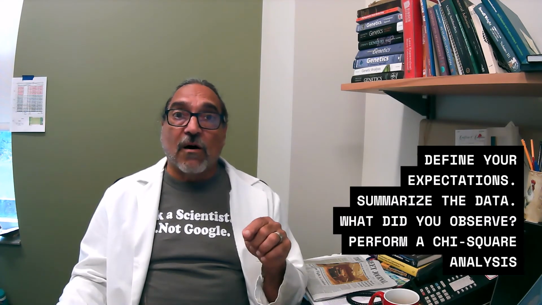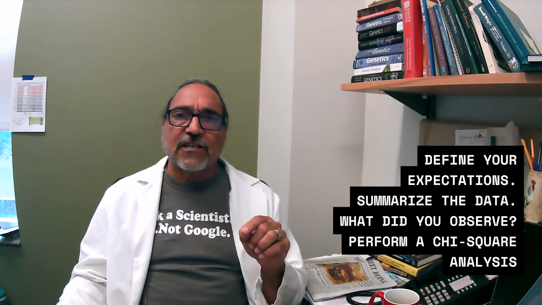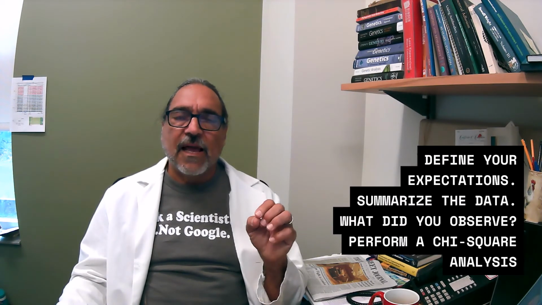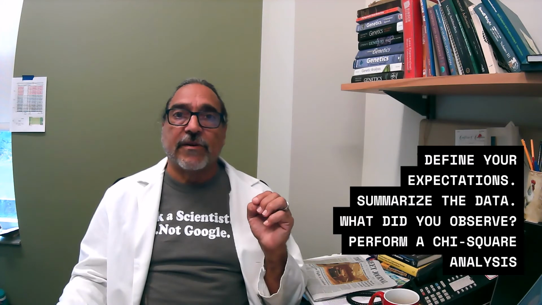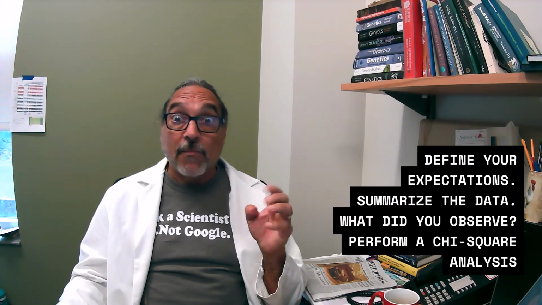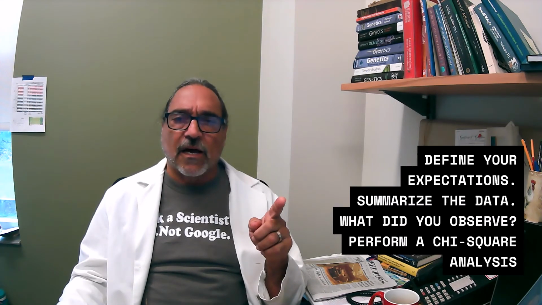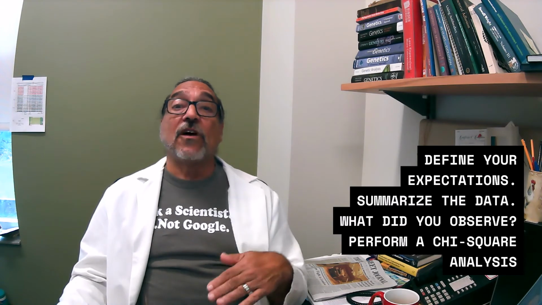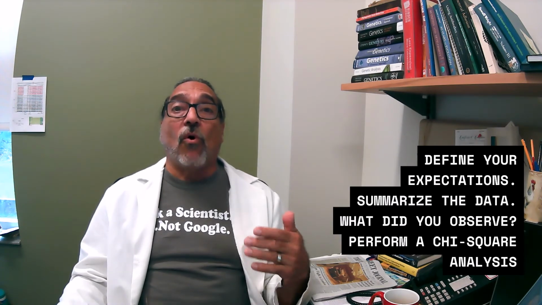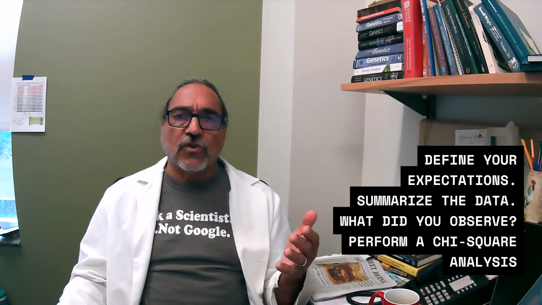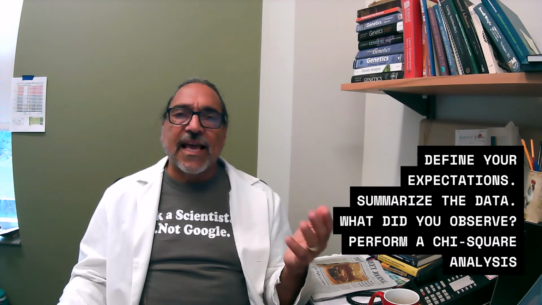Was each row identical to the expectation as predicted by Mendel's theory? Probably not. So a question you have to ask yourself is, why not? And yet, when we summed all of the kernels in all of the rows, in most cases we approached the expectation.